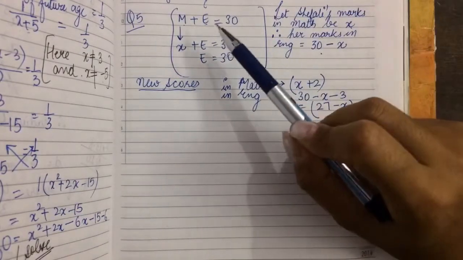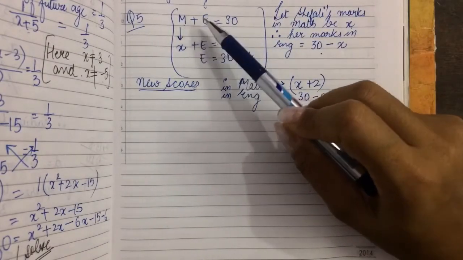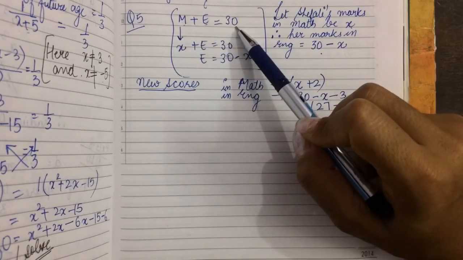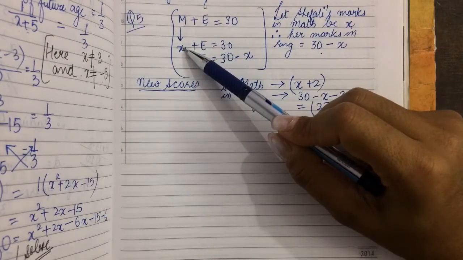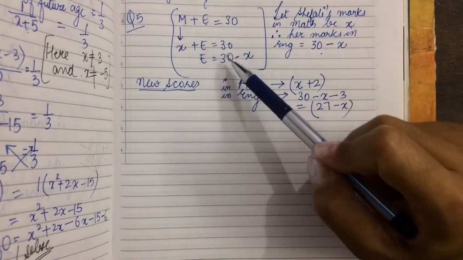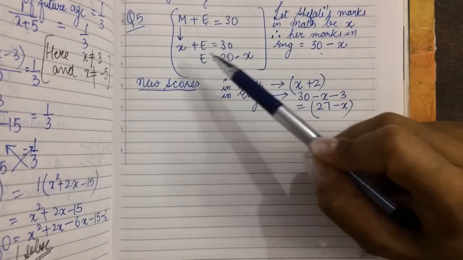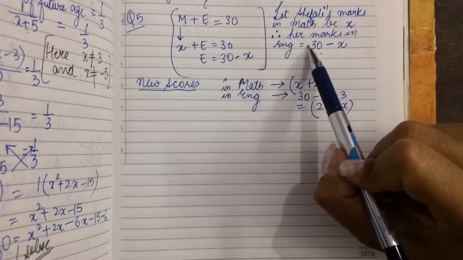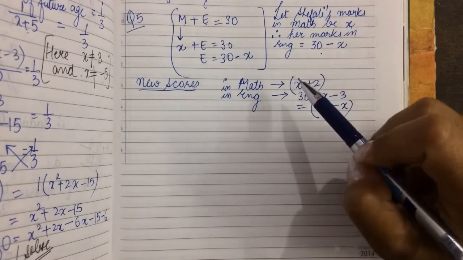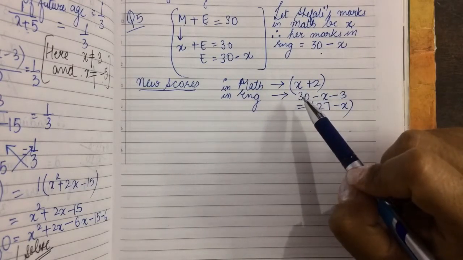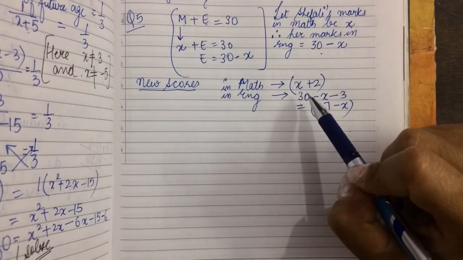Once again, you have been given that her total score in English and math marks is 30. If we take the marks in math as x, her marks in English will be 30 minus x. This is her score as such. They are talking about the scores being different.